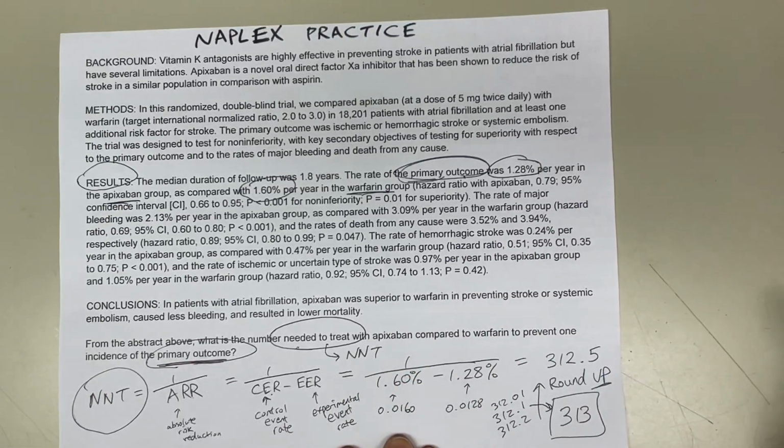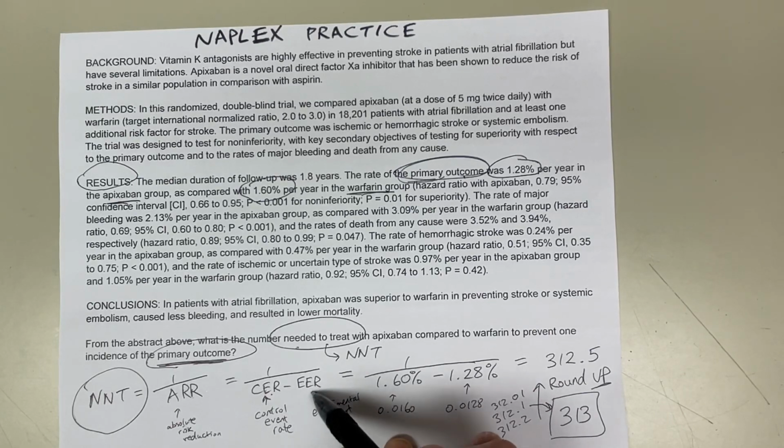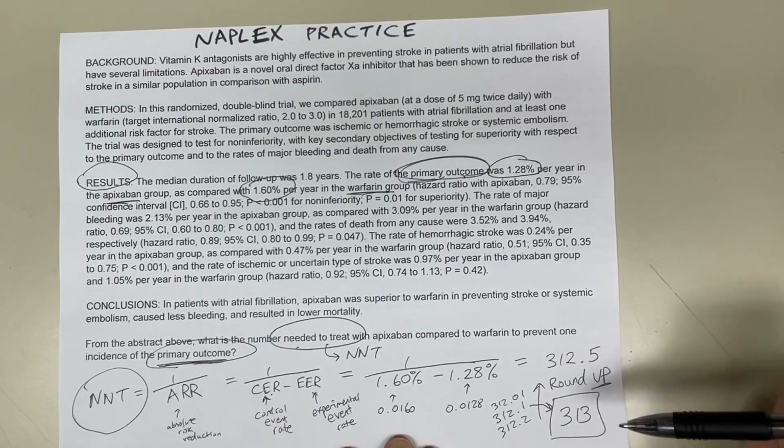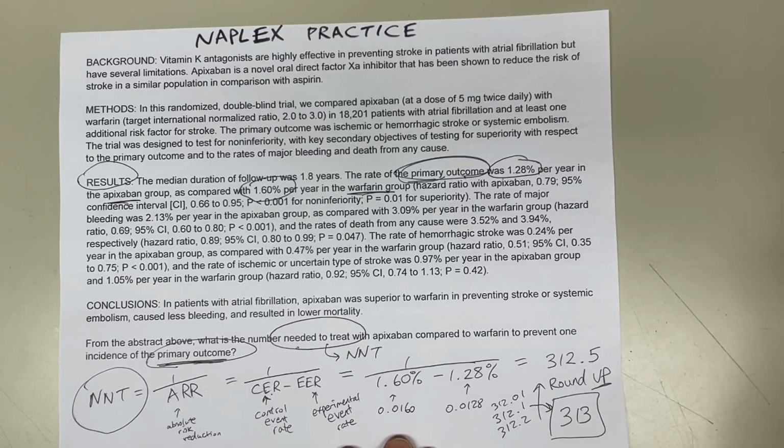All you had to do is just memorize it's 1 divided by the bigger result minus the smaller result, and then solve for that in your calculator, and you should have the correct answer. That's the quickest way if you're not really good in biostatistics.